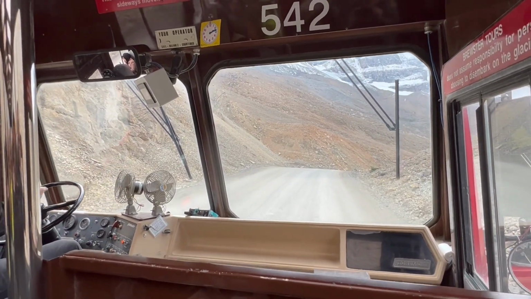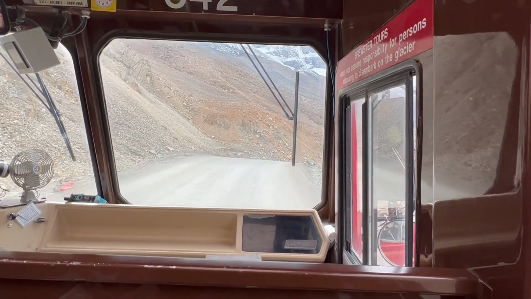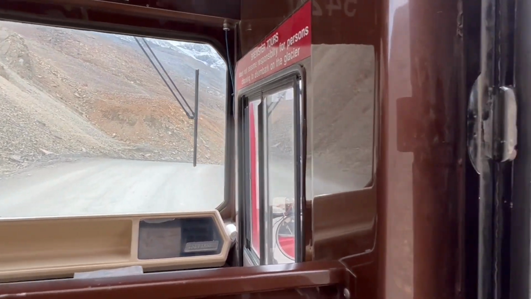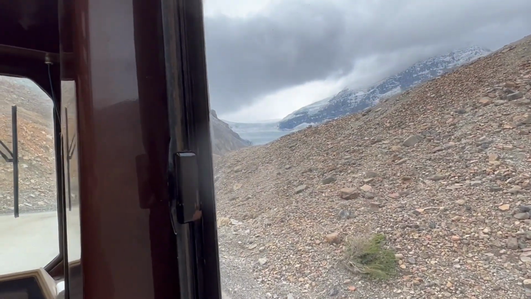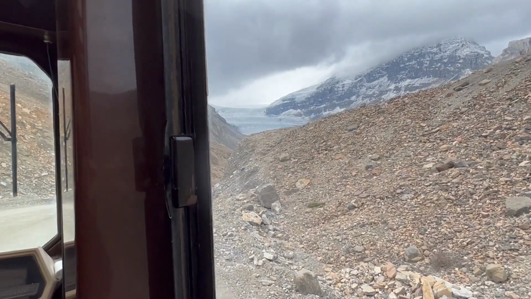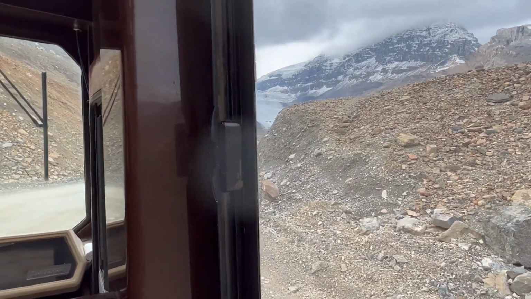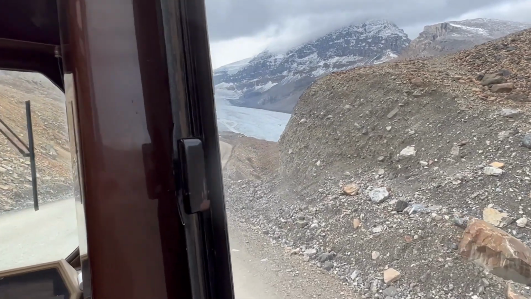Everyone, in just a few seconds when we pass this lateral moraine on the right hand side, you will be able to see our beautiful Athabasca Glacier. So once you see the glacier, I want everyone to repeat after me, okay? We're going to say, ooh. There we go, 1, 2, 3. Ooh.